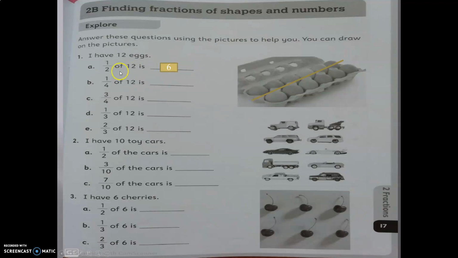In another way, if you divide 12 by 2, 12 divided by 2 equals 6. Or 6 multiplied by 2, the denominator, equals 12. Question B. Quarter of 12. Or in another way, 12 will be divided into 4 equal parts. So 12 divided by 4 equals how many?